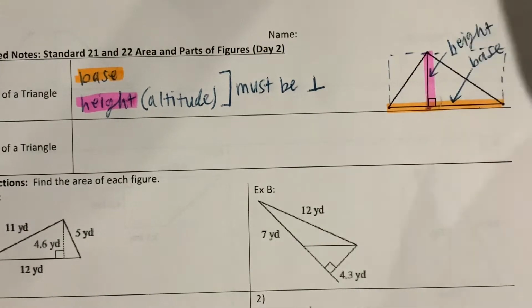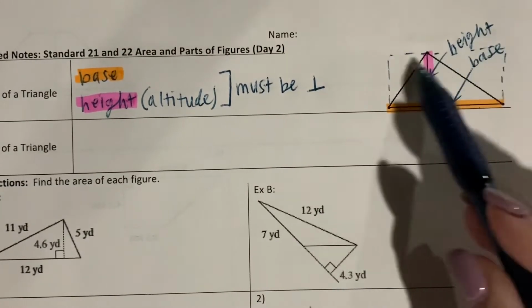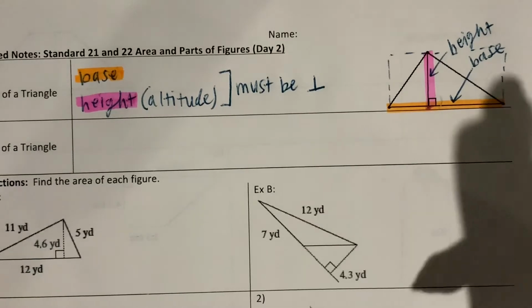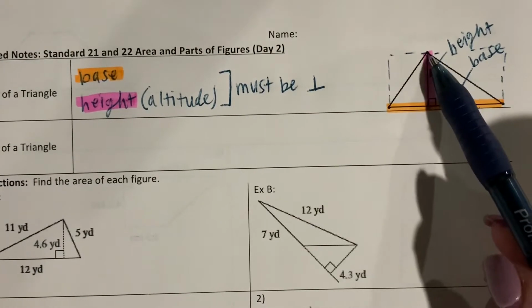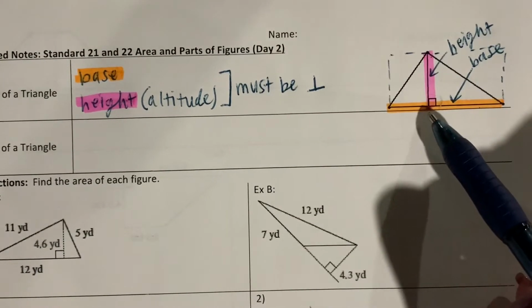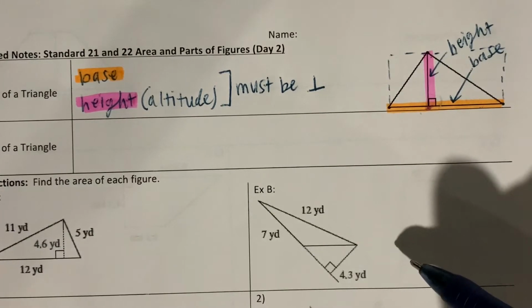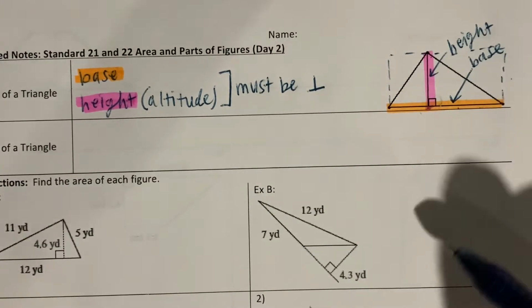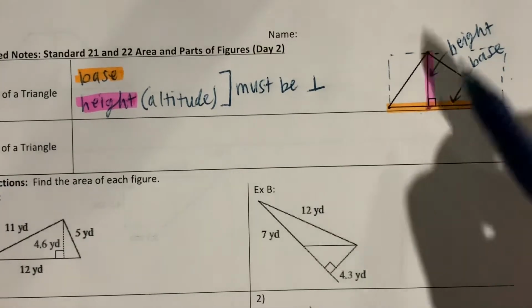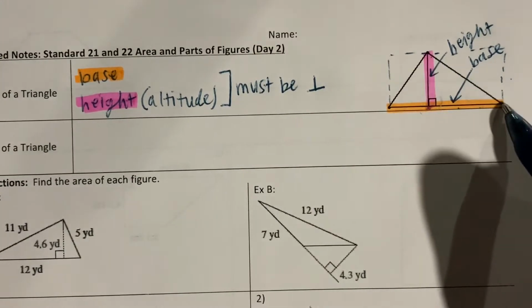I do a quick little sketch, and you would do base times your height if it was a rectangle. But notice this triangle isn't taking up the same flat surface as a rectangle would. So for area of a triangle, we can't just do base times height. And actually, a triangle ends up taking up half the amount of space as a rectangle would.